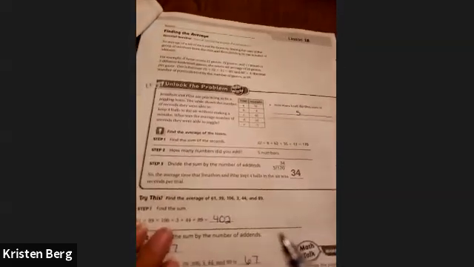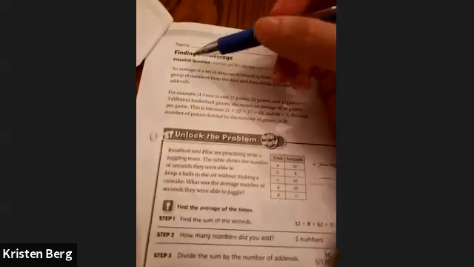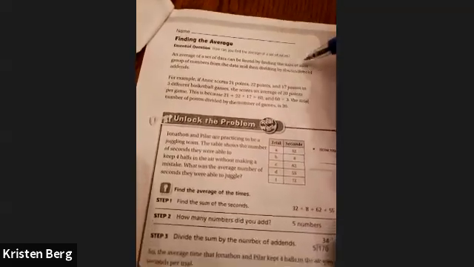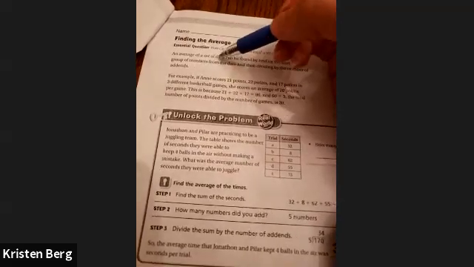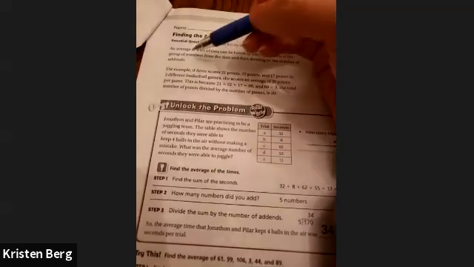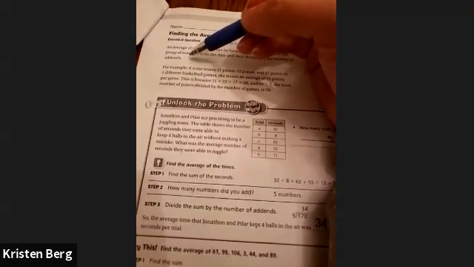Now we're going to talk about average, which we were already working on that. The average of a data set can be found when you find the sum of a group of numbers from the data and then divide by the number of addends that you just added.